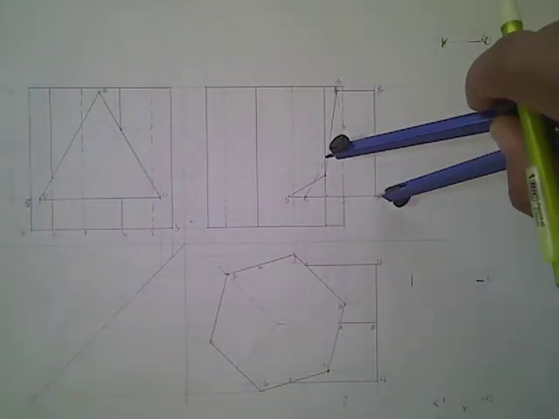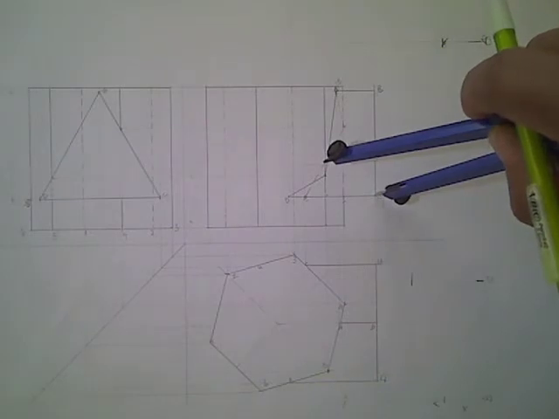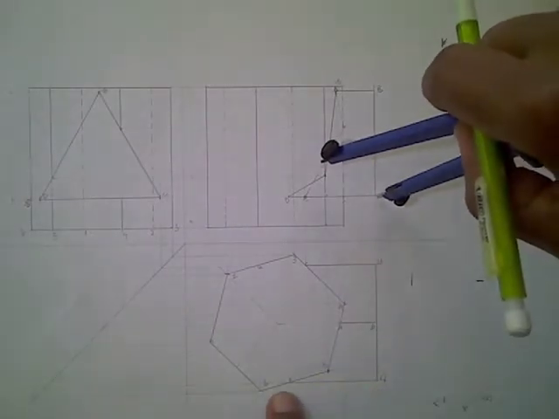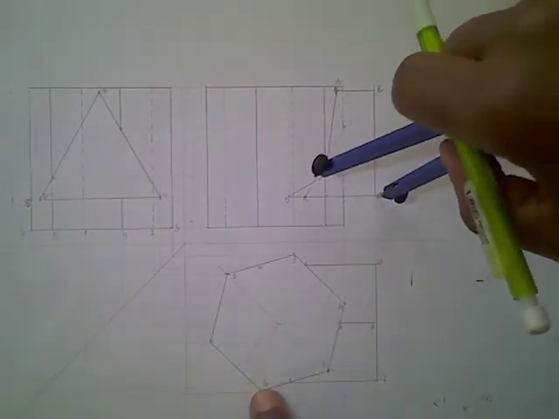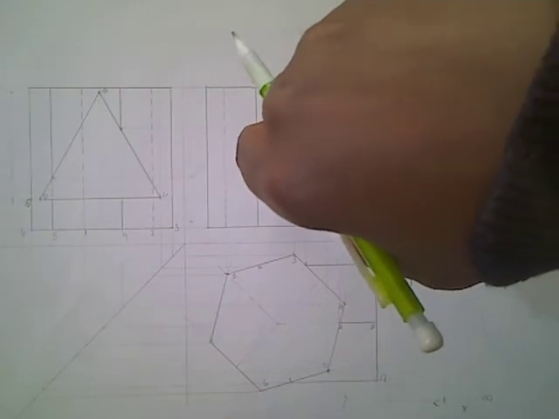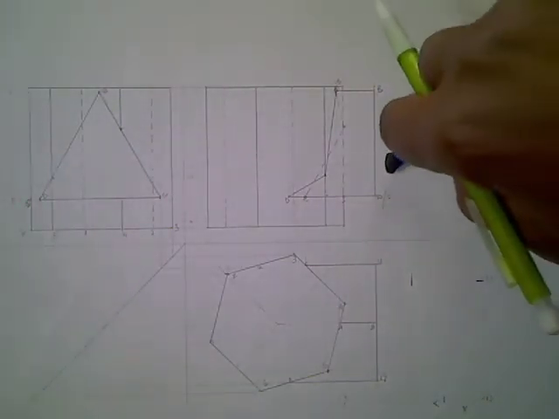D, true length also, because D is parallel to the ground line. So on the other side you're seeing the true length of D. Where is D? D is here. Where is the true length of D?